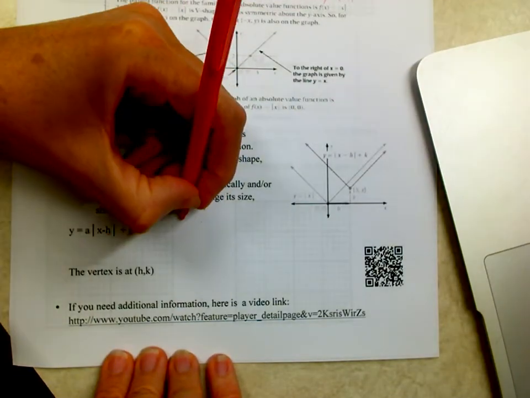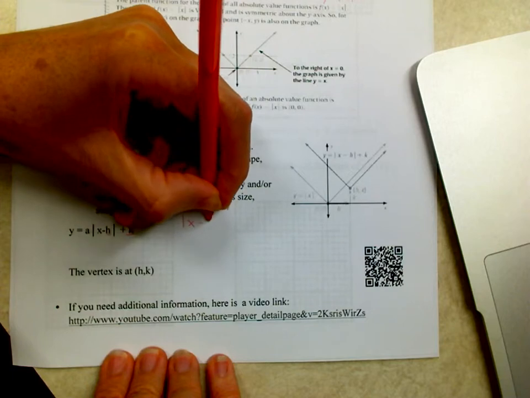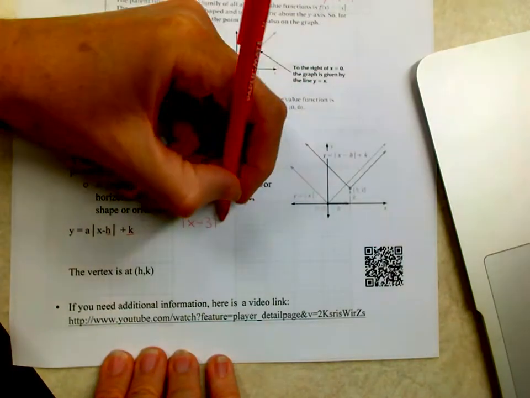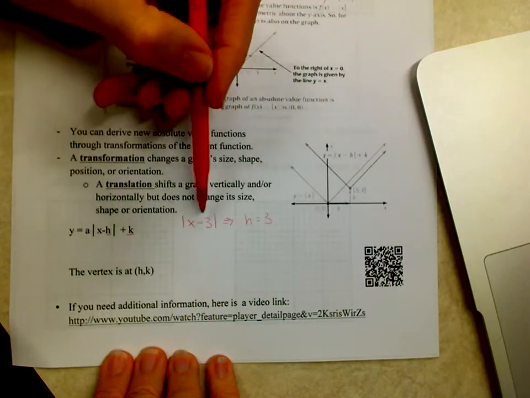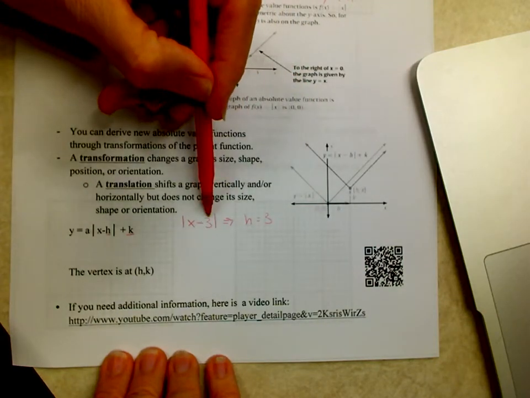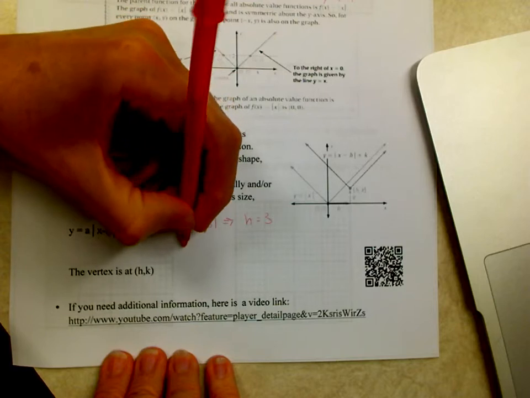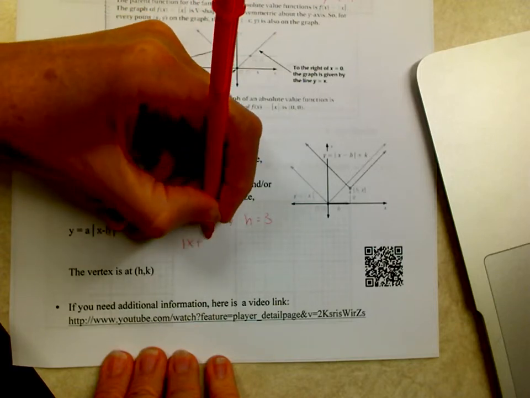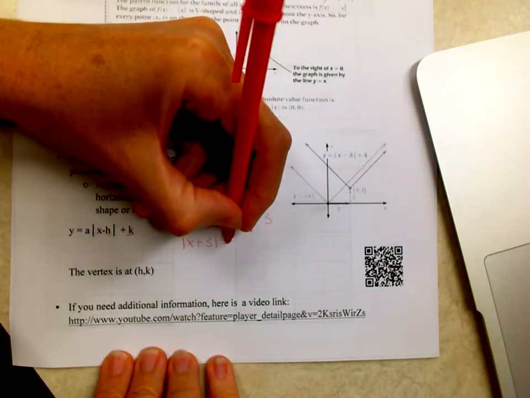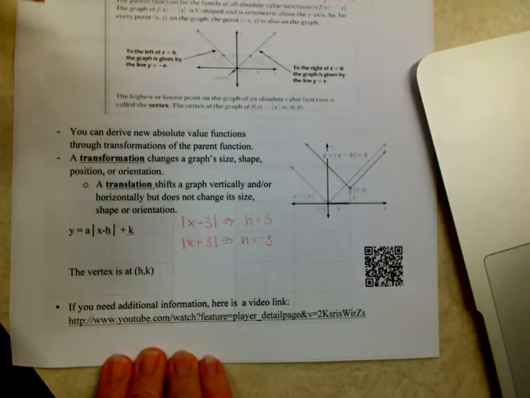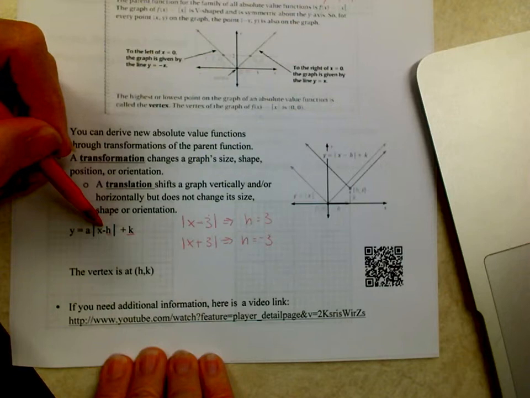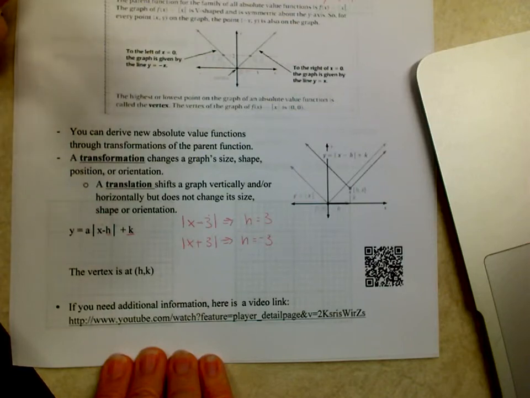So for example, if you have the expression, the absolute value of x minus 3, your h value is actually 3, because that is what is after the subtraction sign. However, if you have the expression x plus 3, this is when your h value is actually going to be negative 3. The reason is this general form uses subtraction, and that's what it should use.